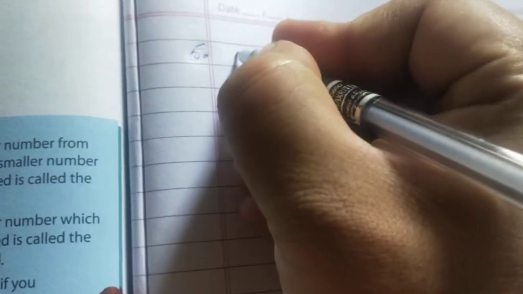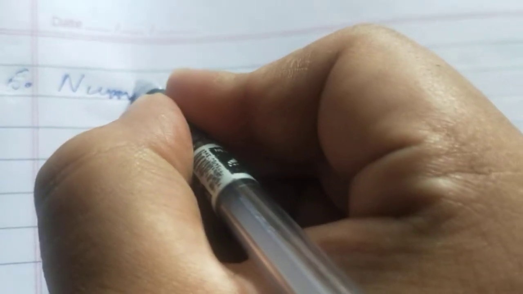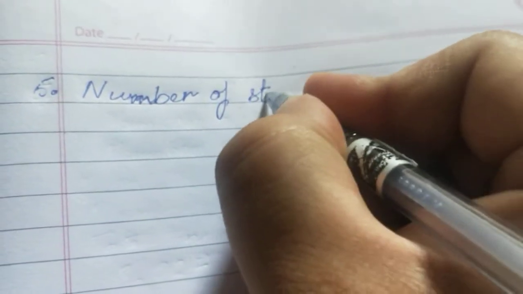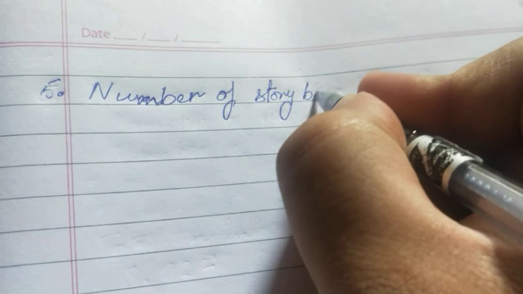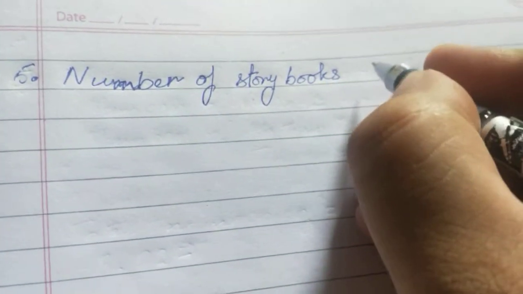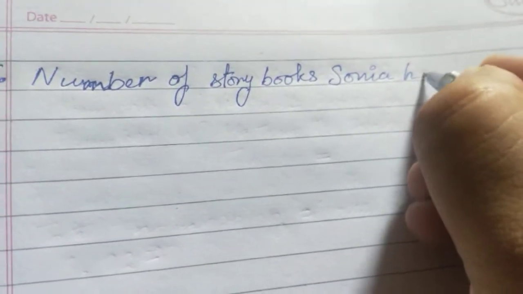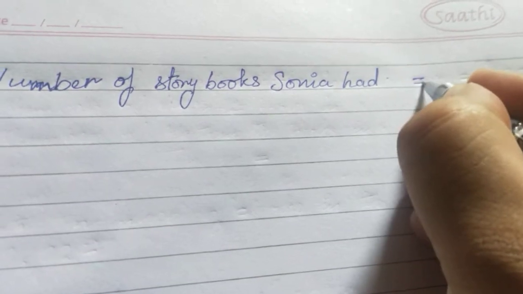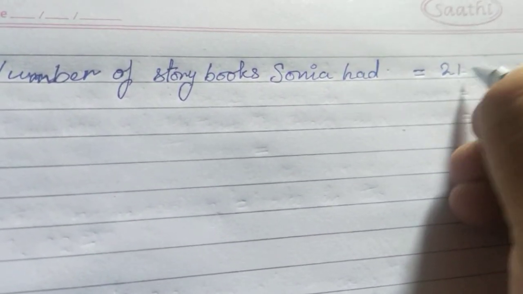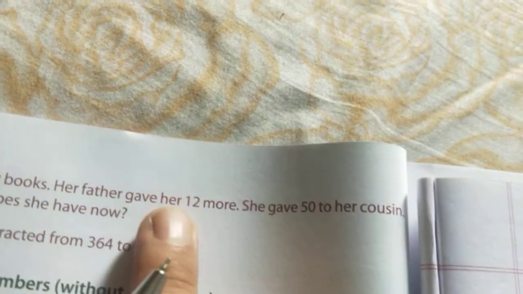You'll write number of storybooks Sonia had is equal to how many? 215. Now her father gave her 12 more.